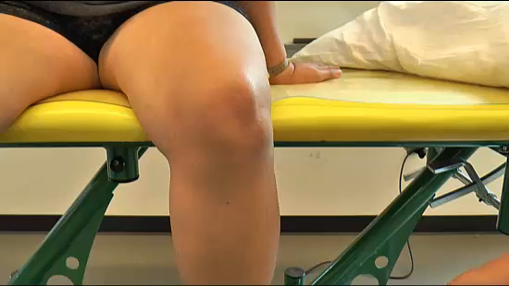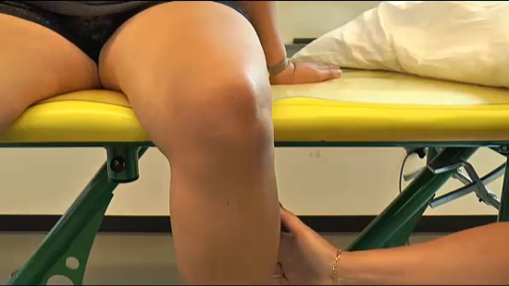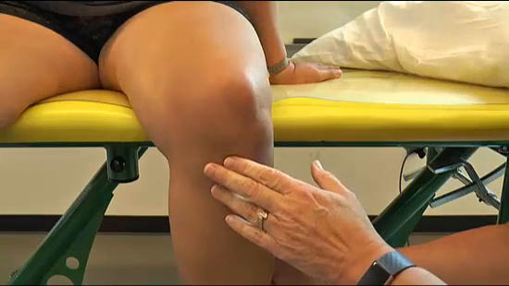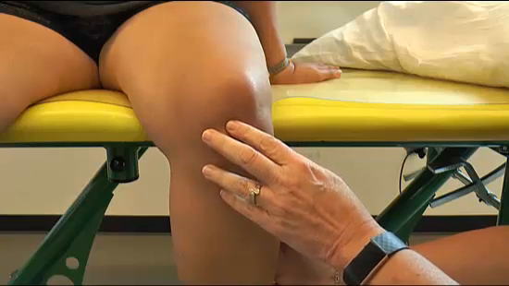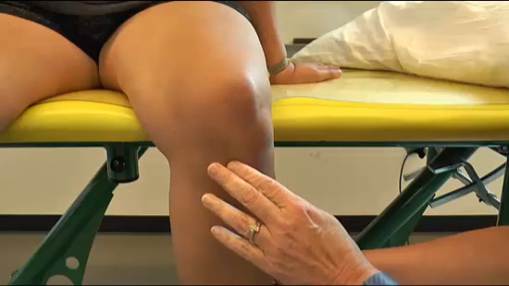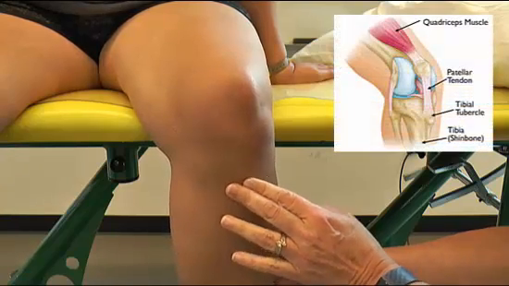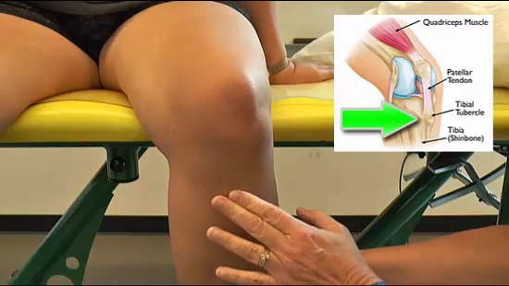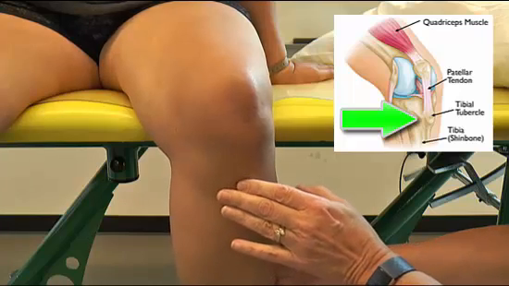A nice bony prominence that is easy to find and is also clinically relevant is the tibial tuberosity. So if I find the inferior pole of the patella and follow the patellar tendon down to where it inserts, you have a bony prominence down here. I'm going to use my circular technique, but I can palpate all around the edges.